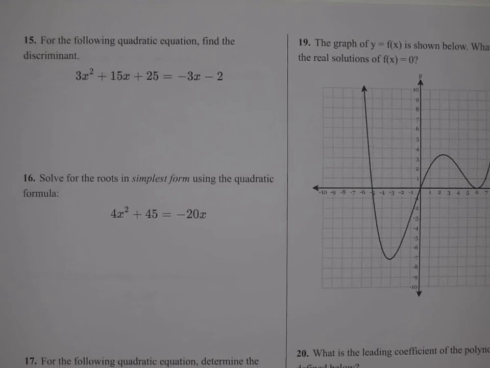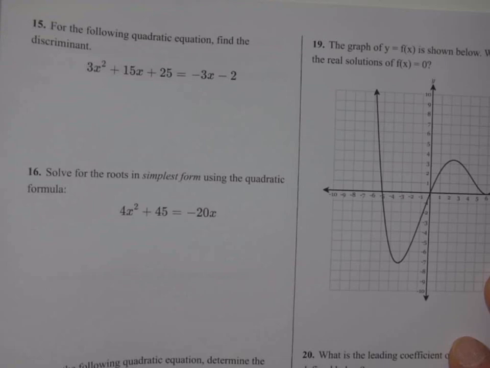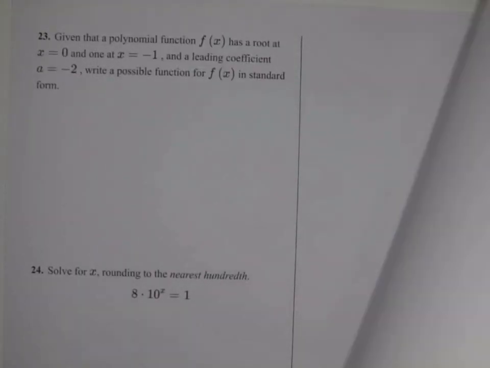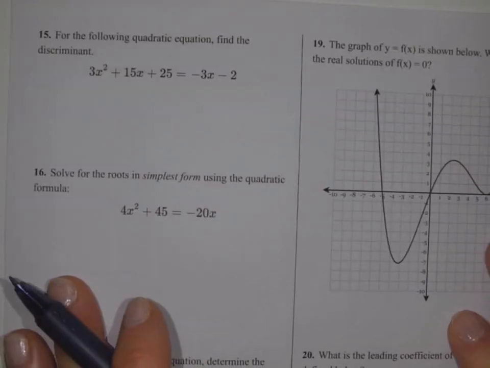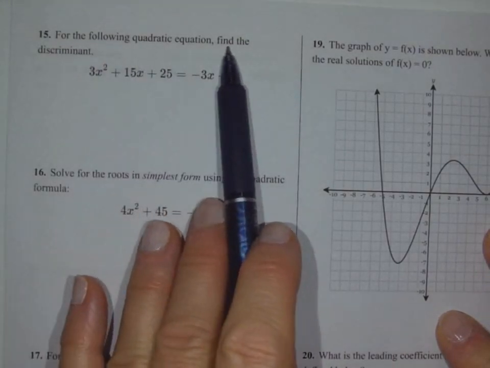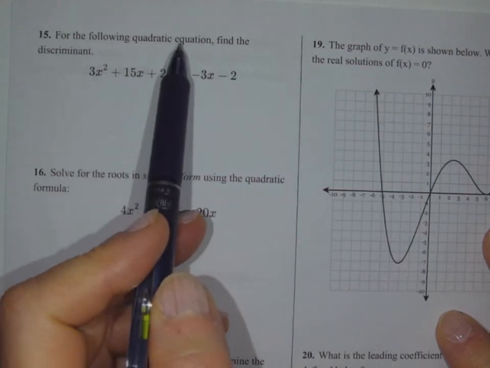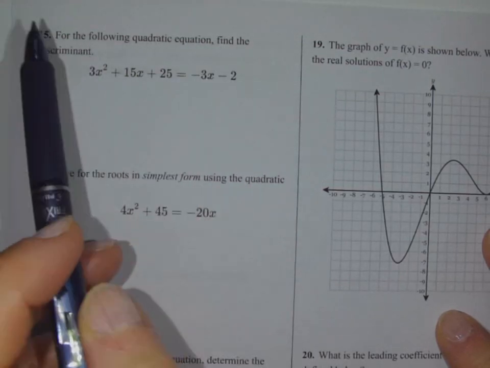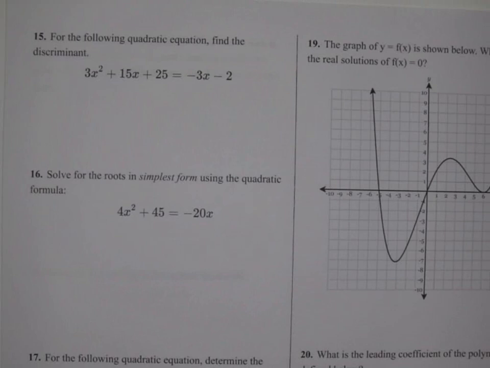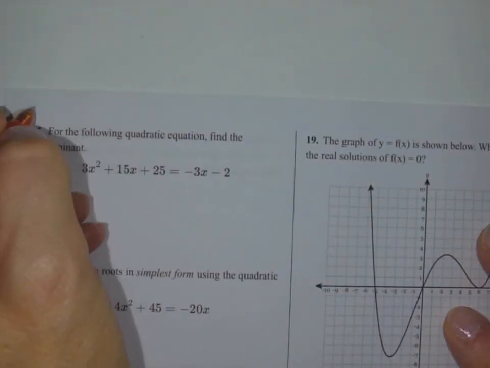Okay, we are back. So let's keep going. Number 15. This is the second portion of the prerequisite review. For the following quadratic equation, we just have to find the discriminant. The discriminant, we have to recall, is just a portion of the quadratic formula.